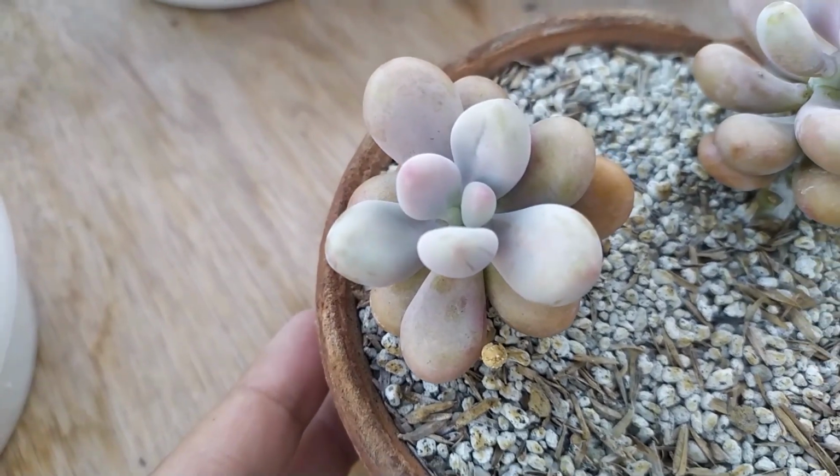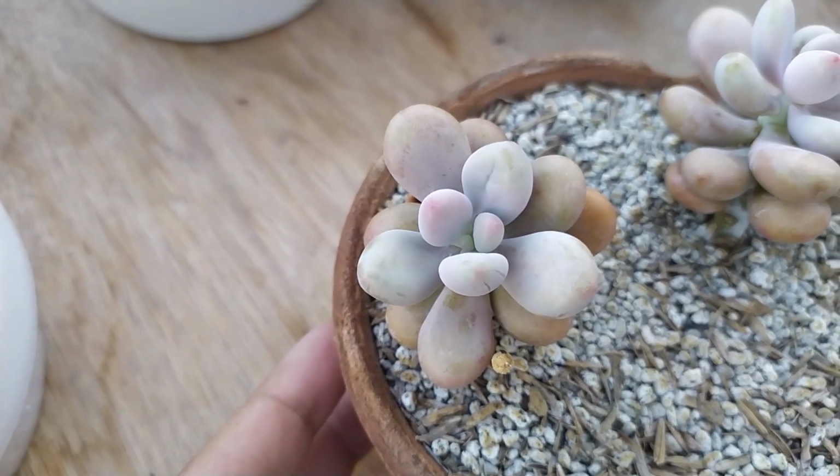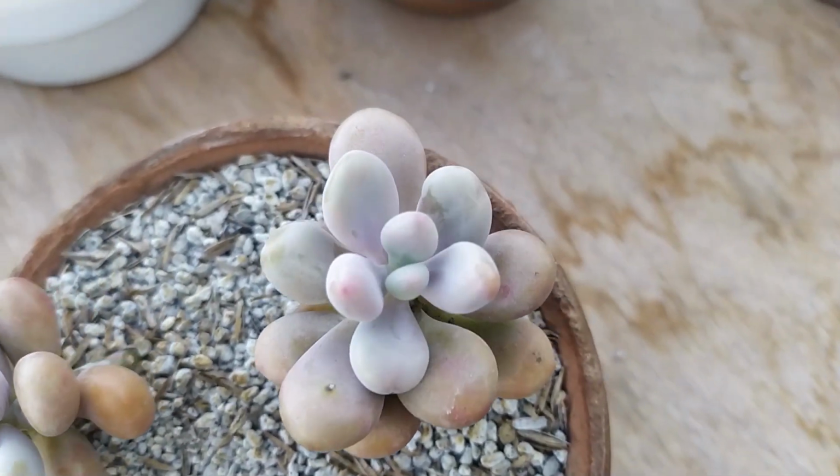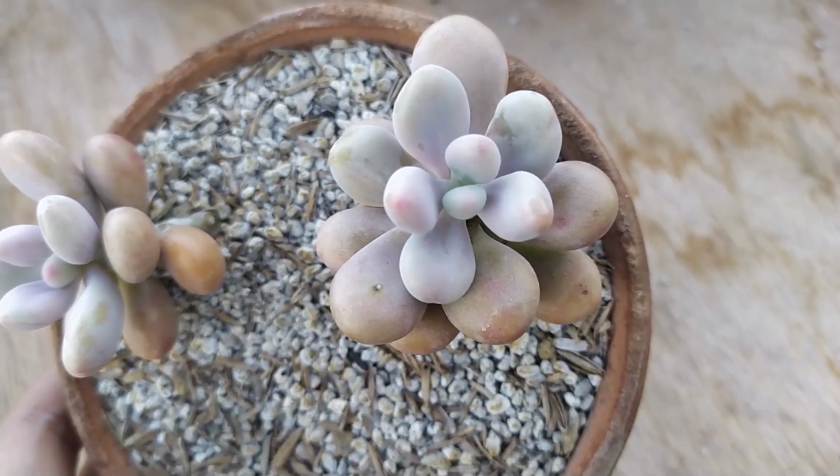And also with the Amethystinum, I've seen Graptopetalum amethystinums which are hanging from a hanging basket. So that's just one way they can grow. And also you don't have to worry about them if they're growing downwards, because that can also be a natural way for them to grow.